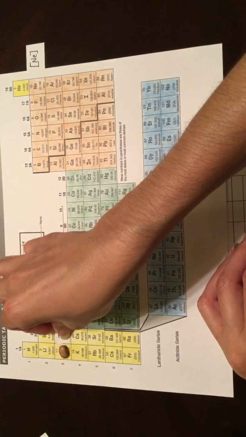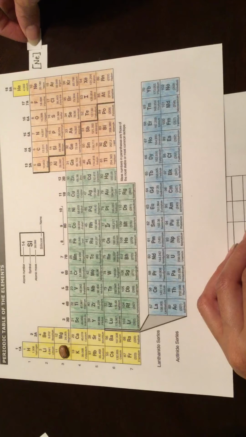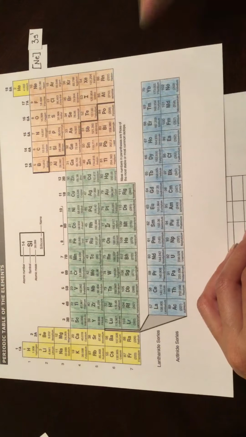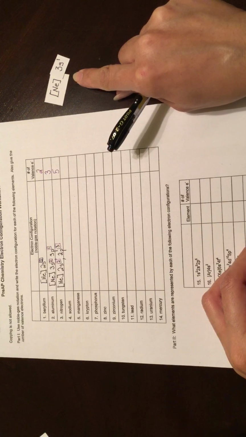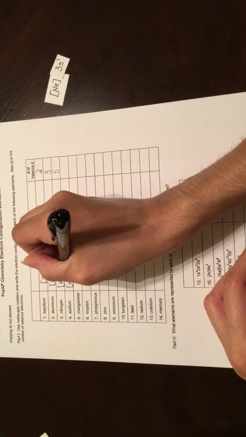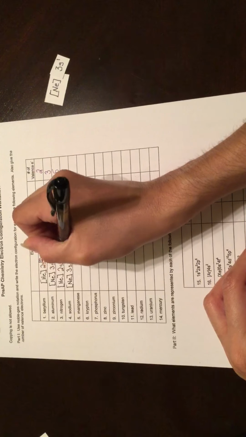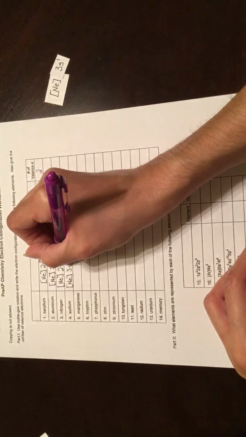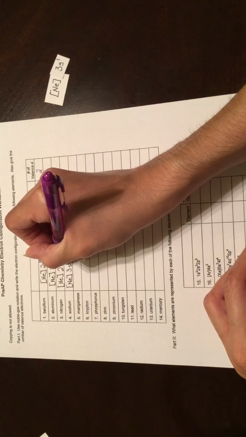Okay, so I just put this across like here. Move this out of the way. I'm going to write it as neon 3s1. Neon in brackets, 3s1. So again, that last s, that superscript, is going to tell me how many valence electrons I have. And according to this, I only have 1.